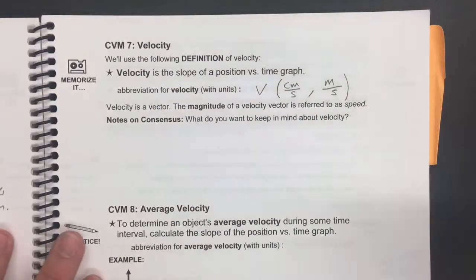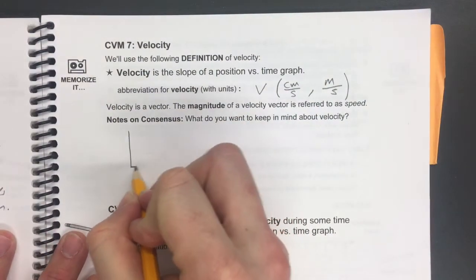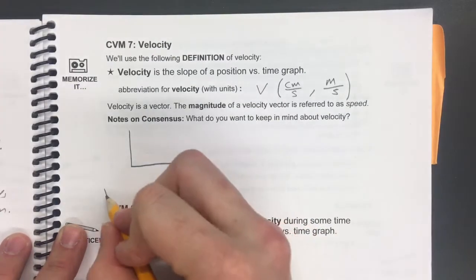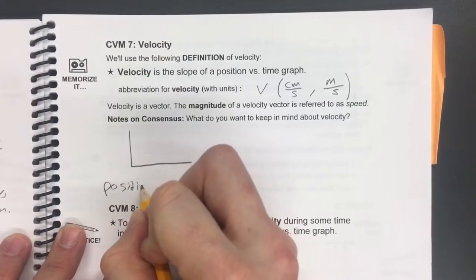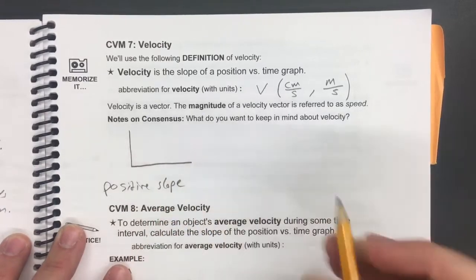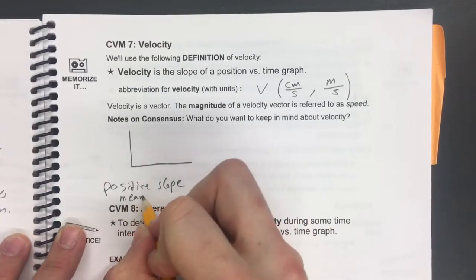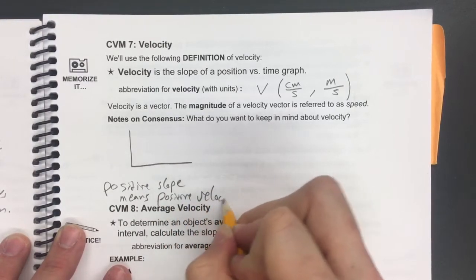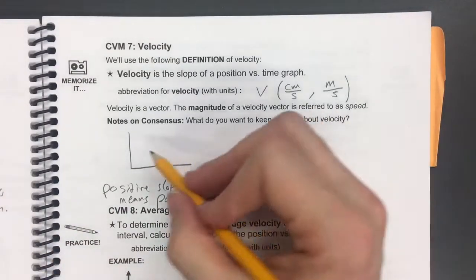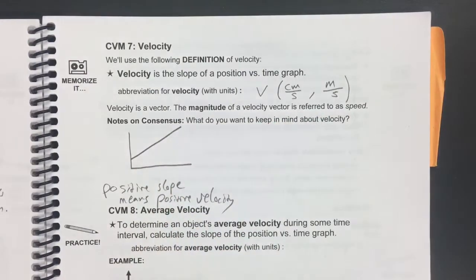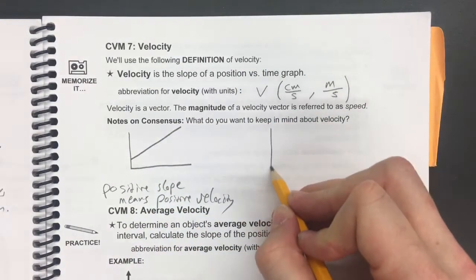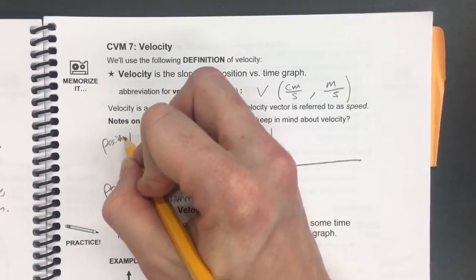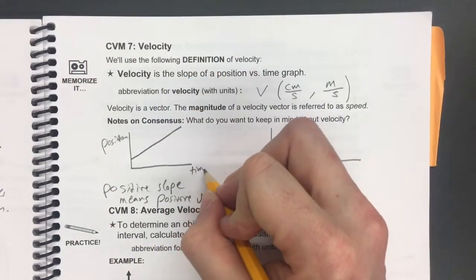So we want to point this out by comparing two graphs. We'll say positive slope means positive velocity. As an example here, that could look like this. And this is a graph of position versus time.